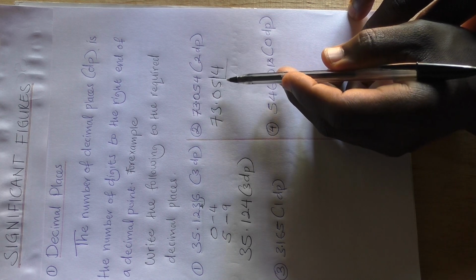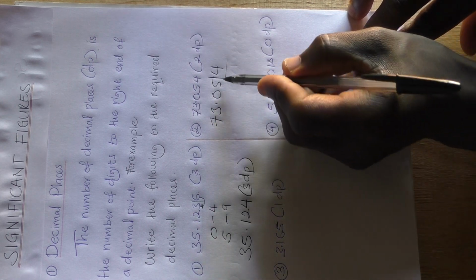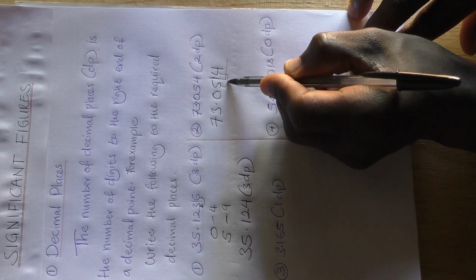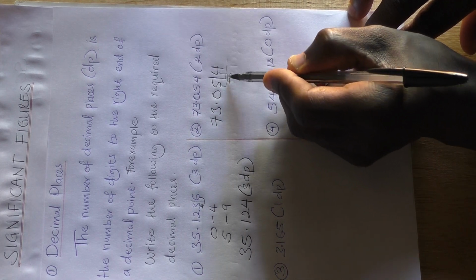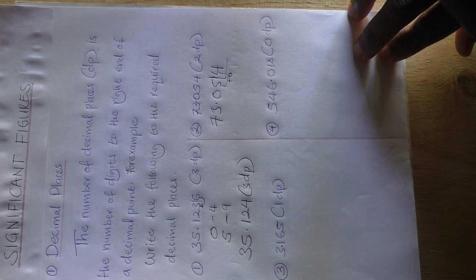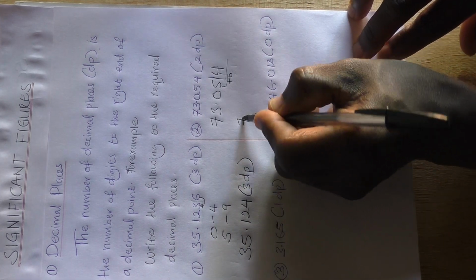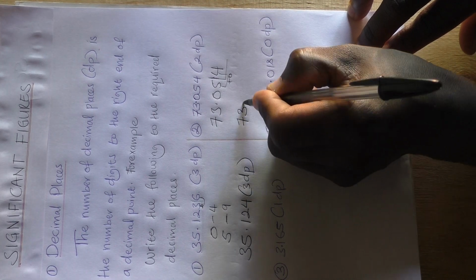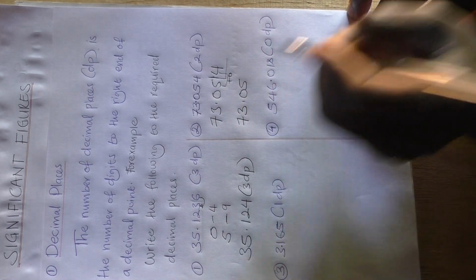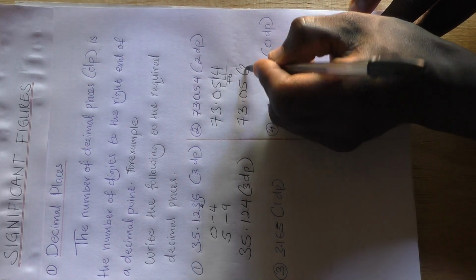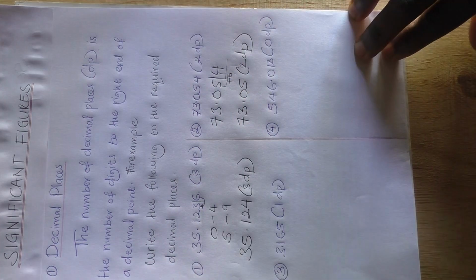So since it is in the range of 0 to 4, we add a 0 to our second digit, which gives us 73.05. So this is to 2 decimal places.